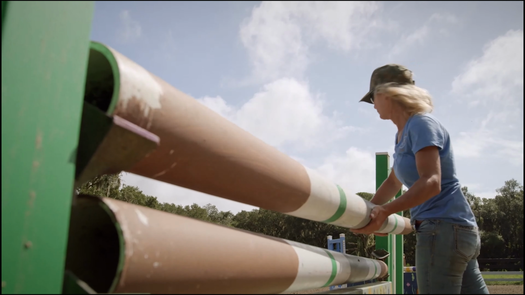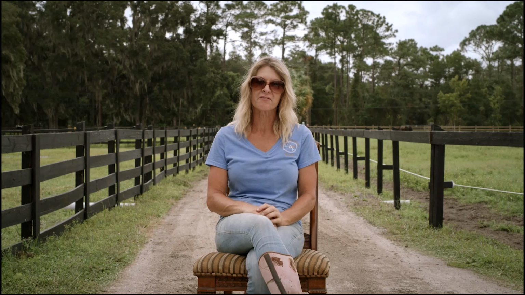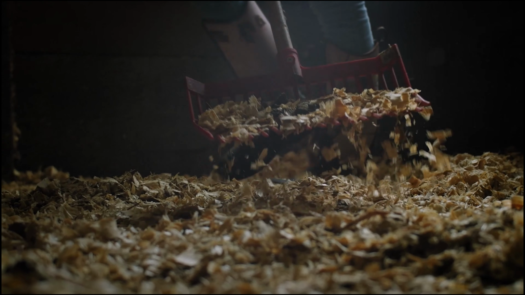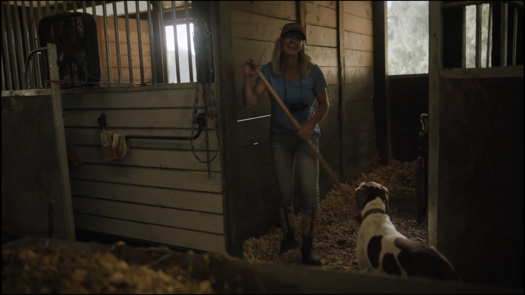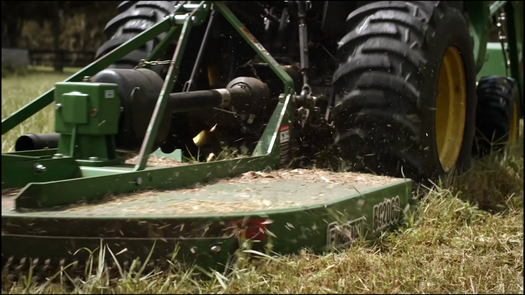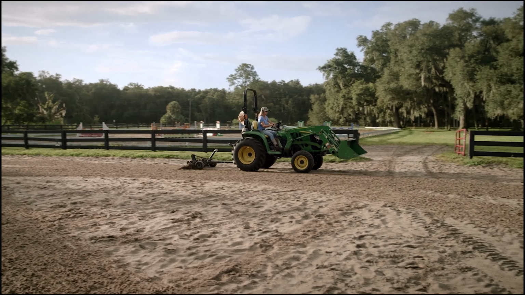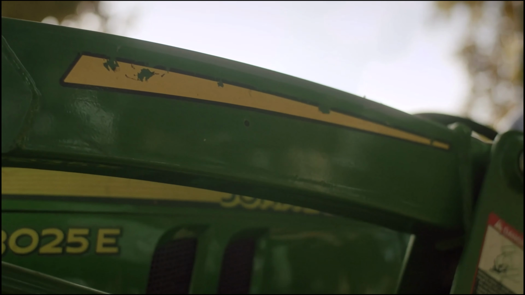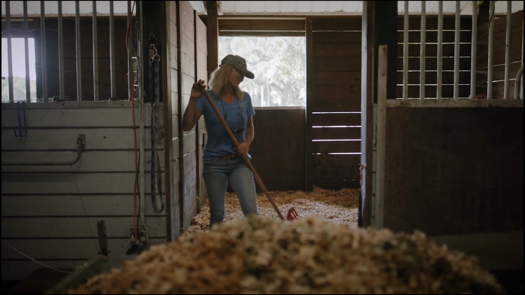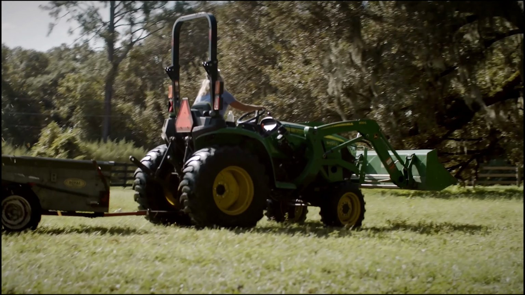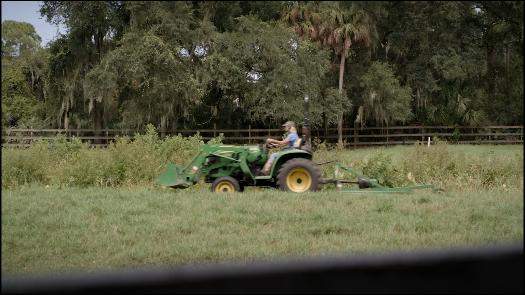A typical day starts early in the morning with feeding the horses. Then usually we clean stalls. This is a daily chore, sometimes twice a day. I'm always on the tractor, mowing, spreading things around, you name it. This is a John Deere 3025P. I love my tractor. I couldn't live without it. I like to just relax and be left alone. I call it my husband. He's very reliable, and it doesn't argue.